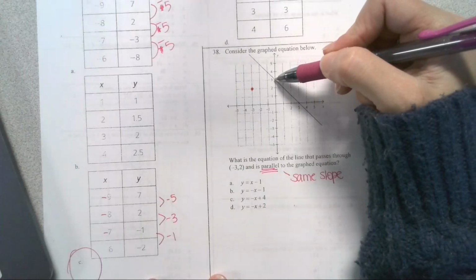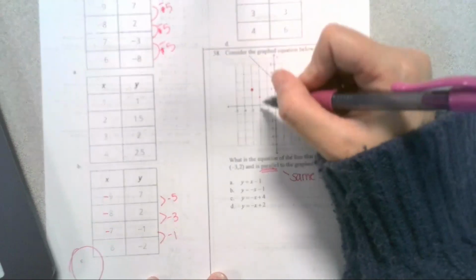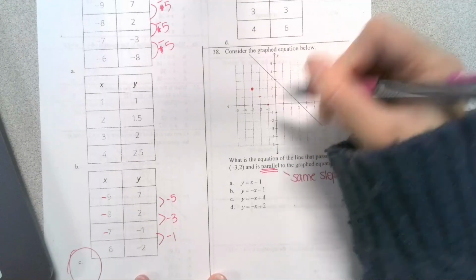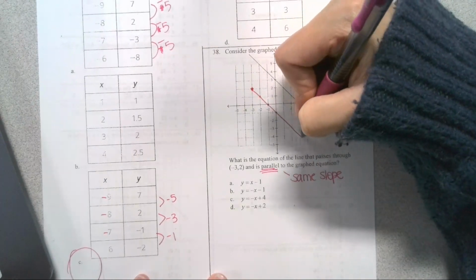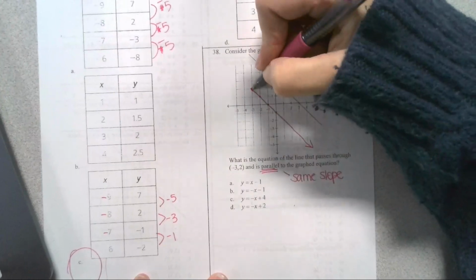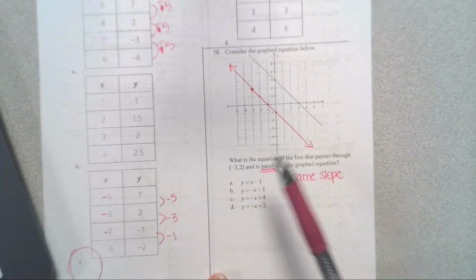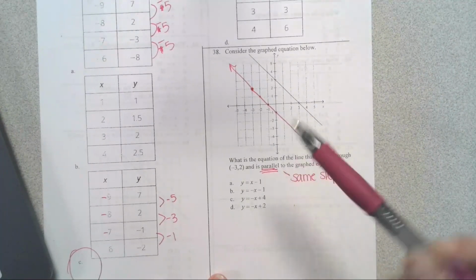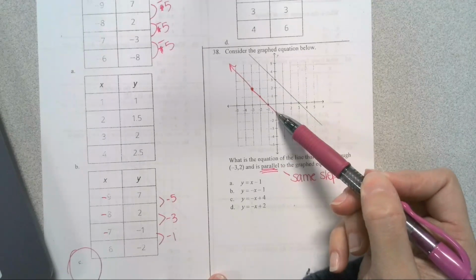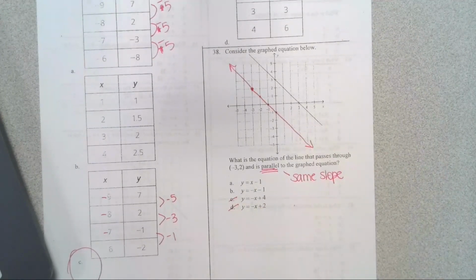It's just down 1 over 1. So I can do the same thing to draw this line. And now I just have to match these equations to that pink line I just drew. So it crosses at negative 1. So it's either A or B. And then is my slope positive or negative? Negative. So it's B.